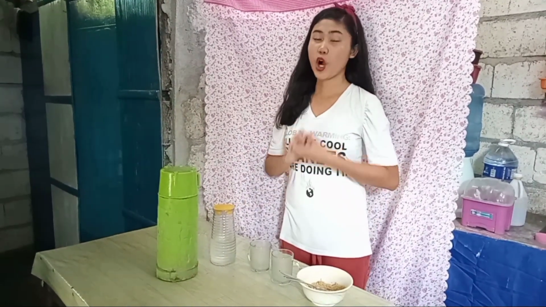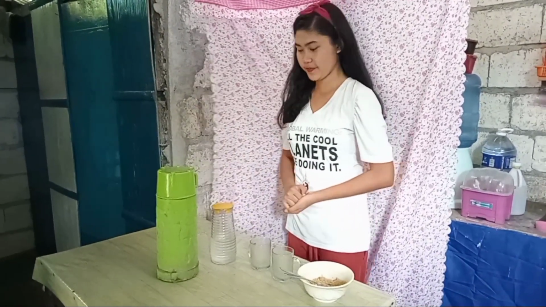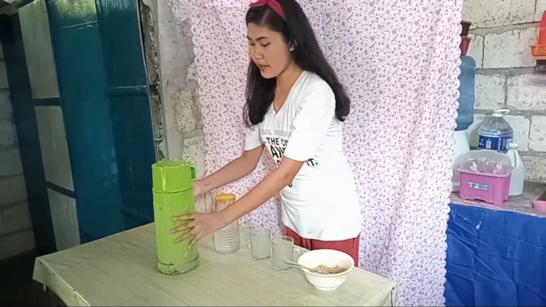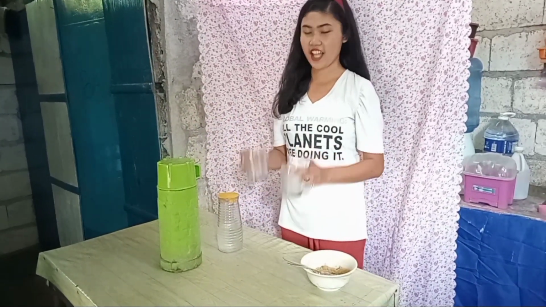And lastly, I'm going to test if the temperature of the solvent can affect the solubility. So here is a cold water and a hot water, and I'm going to put sugar in both of these glasses. So let's observe what will happen.